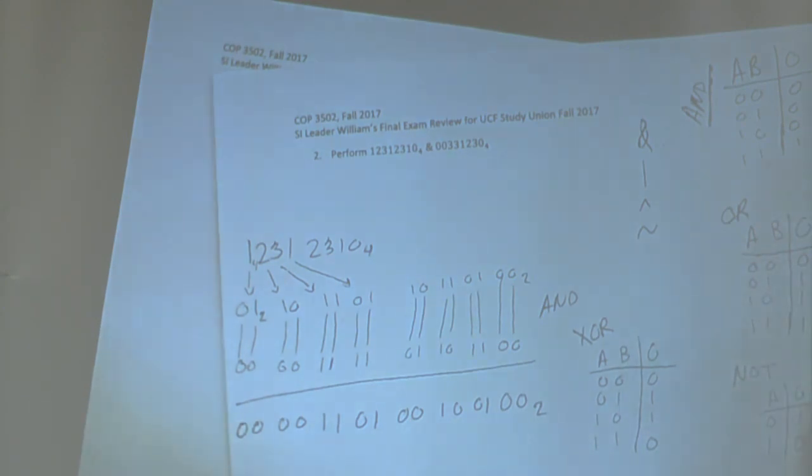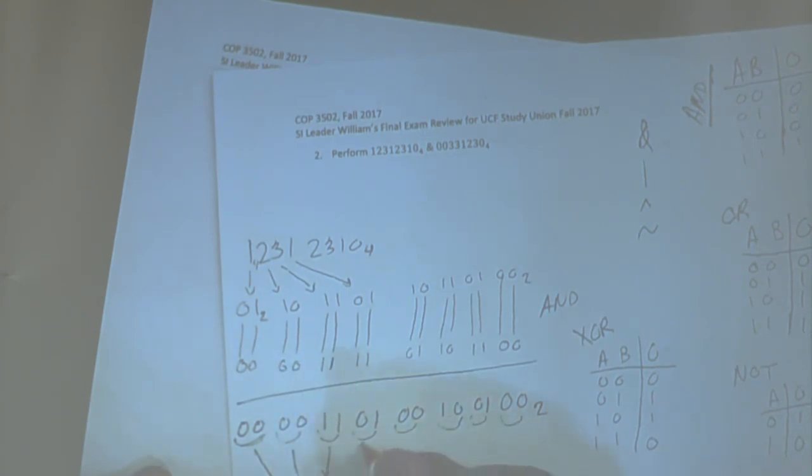Okay, so if the question asks if we should put the answer in base 4, we can easily do that. And so converting this to base 4 will be just take the 2 bits and convert it to base 4 for each 2 bits. Okay, so this is going to look like 0, this is look like 0, this is going to look like 3, this is going to look like 1, this is going to look like 0, that's a 2, that's a 1, that's a 0. So our final result is going to be 0, 3, 1, 0, 2, 1, 0. That's base 4.